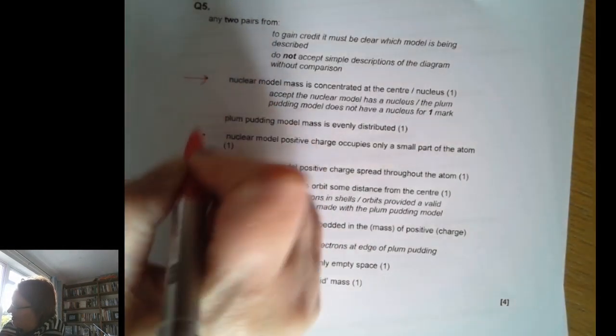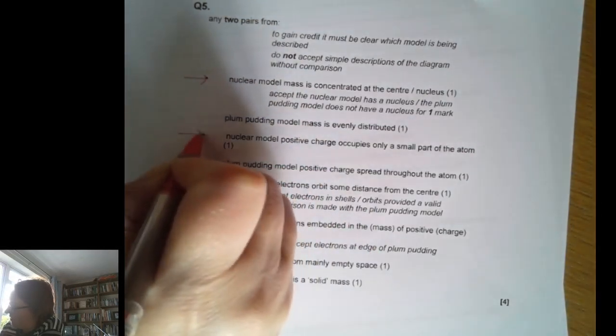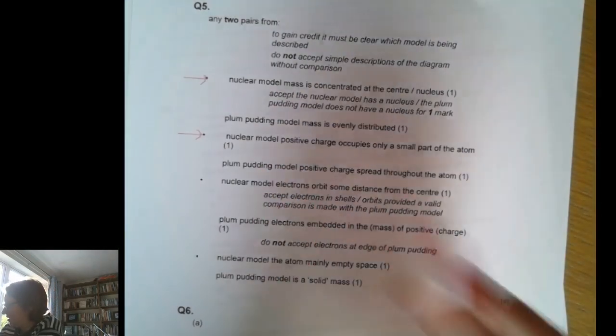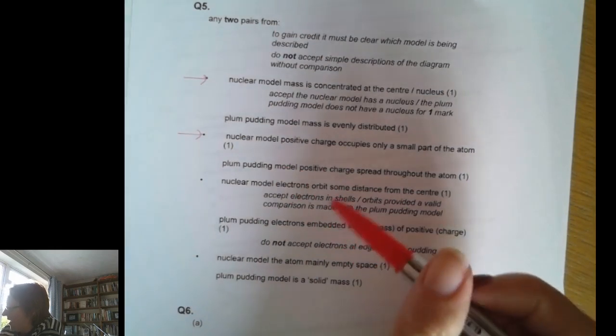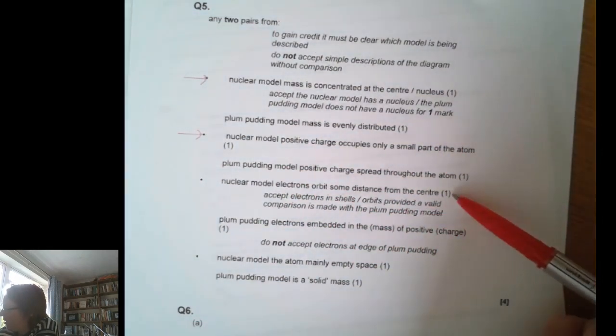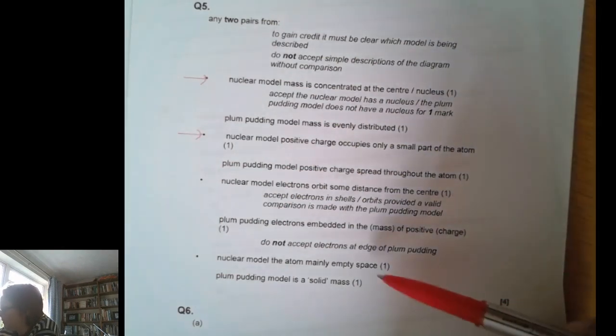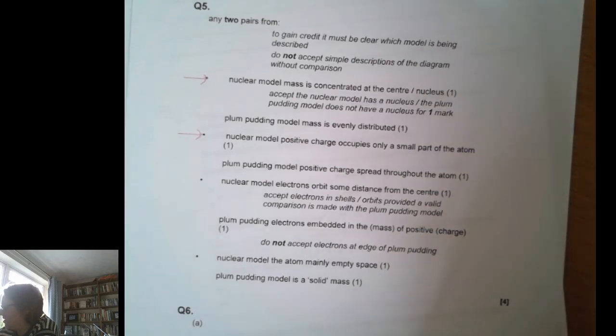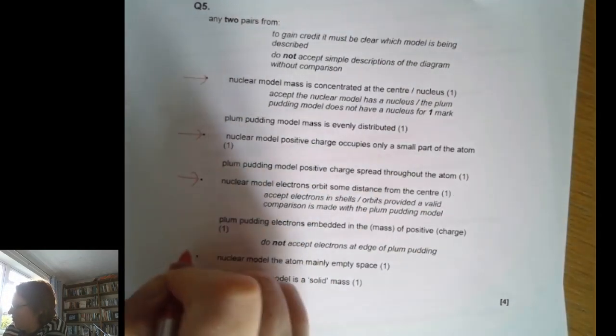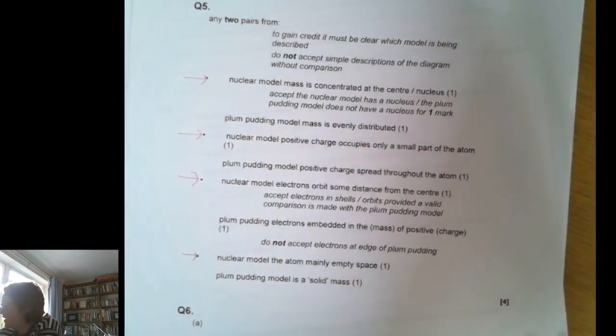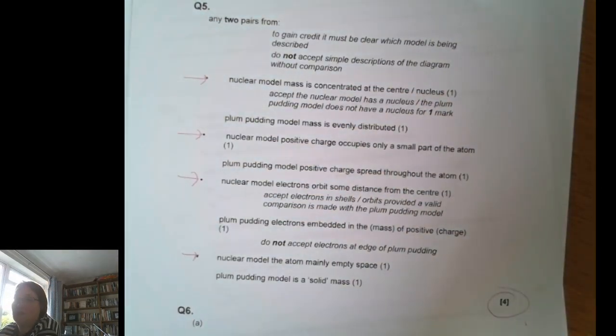So if I had those 2 pairs, that's my 2 marks, that's my 4 marks, sorry. Other pairs that you could have are: in the nuclear model, electrons orbit at some distance, whereas in the plum pudding model they're embedded within the positive charge. Or the nuclear model is mainly empty space, whereas the plum pudding model is a solid mass. So I've got 4 different pairs there, but you only need 2 pairs to get the 4 marks.